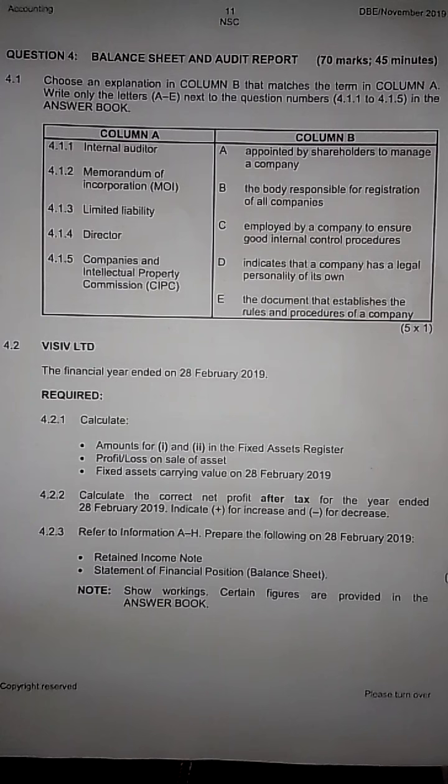So I took question 4, then question 4.1, where they said we have to match column A with column B. If you check column A, they give us 4.1.1 until 4.1.5. Let's start with 4.1.1. They said internal auditor, we have to match it with column B.